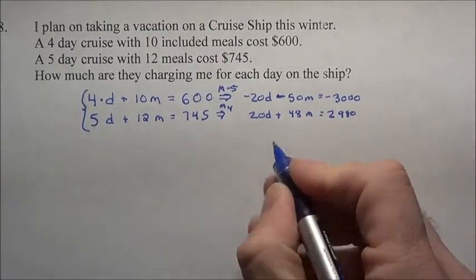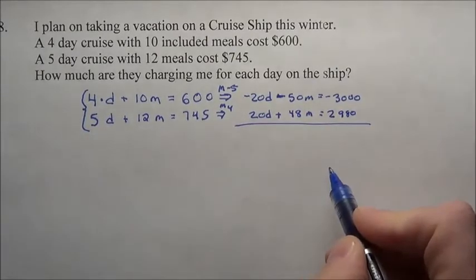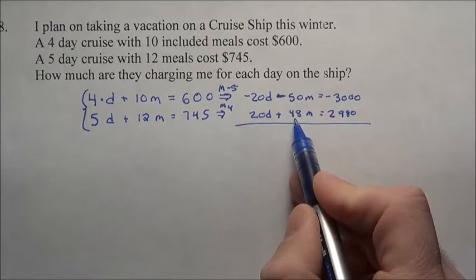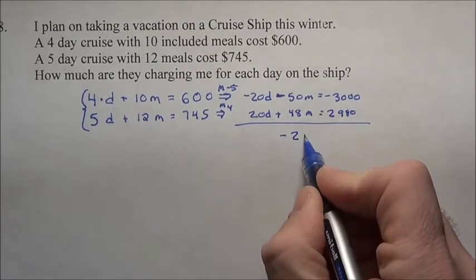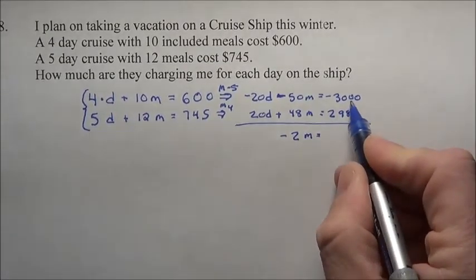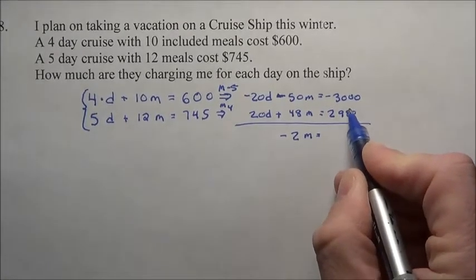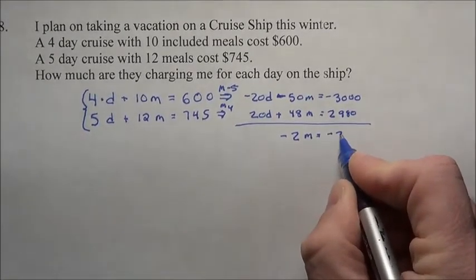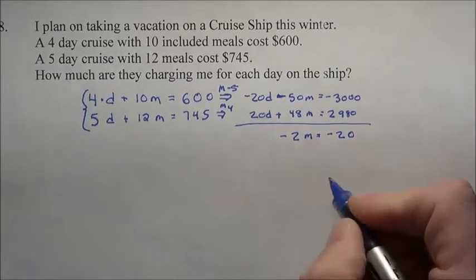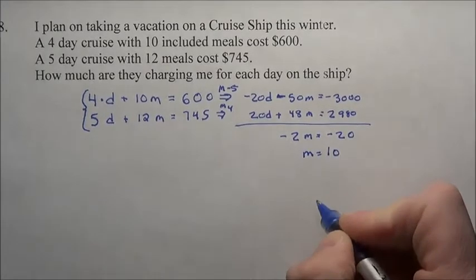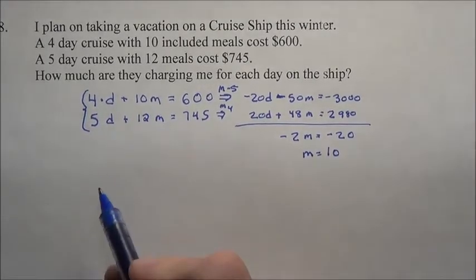2,980. Now, all I'm going to do is put them together. When I put that and that together, the D's are gone. -50 and 48, that's -2M equals -2,980. I notice if I just go up 20, I'm right at 3,000. So this is just a difference of -20. That means the meals are costing, dividing by -2, gives you a +10. You're paying $10 per meal.